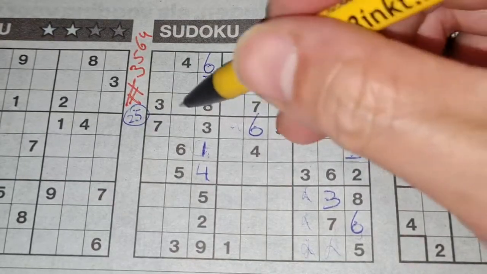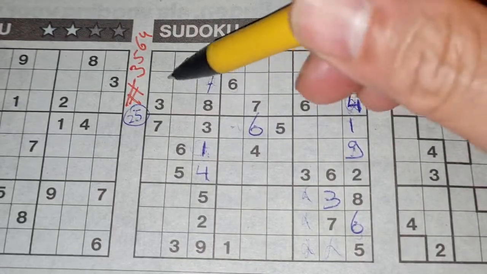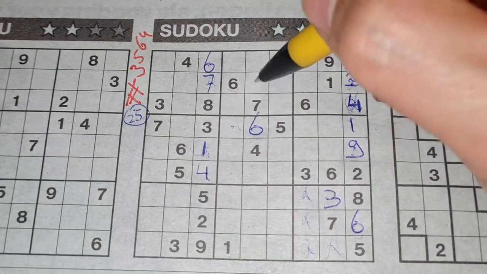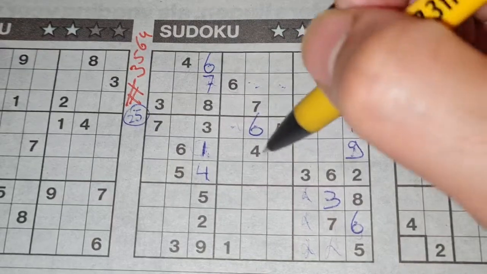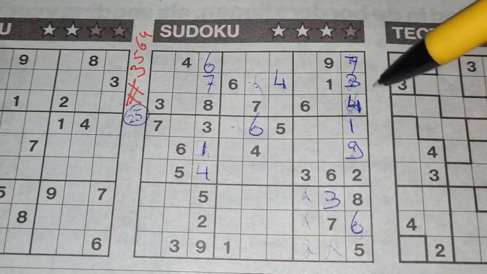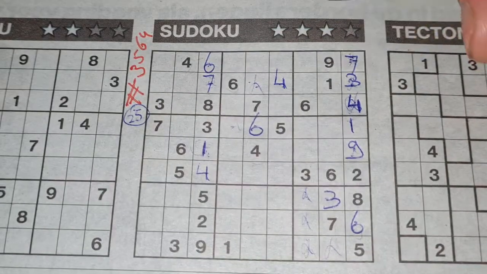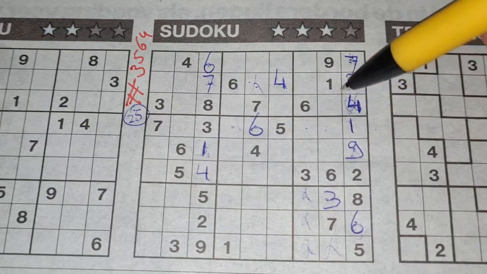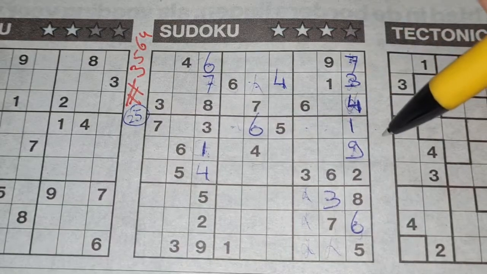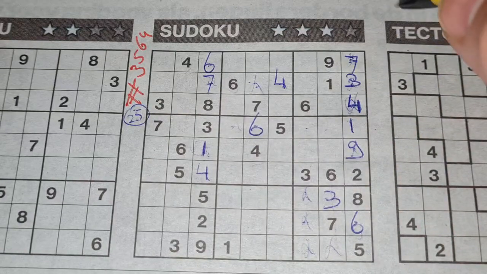So we have a 4 in the third row, 4 in the first row. So in the row between, the second row, the only two places for the 4 should be here or there. We see there 4, no 4 there, 4 should be here. And then, how about the number?